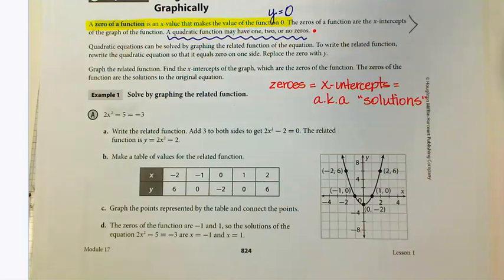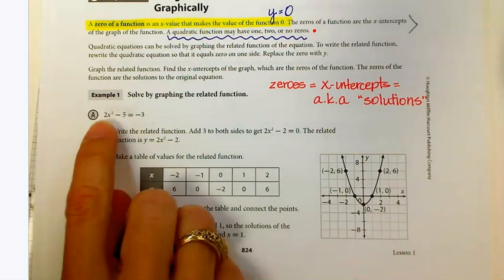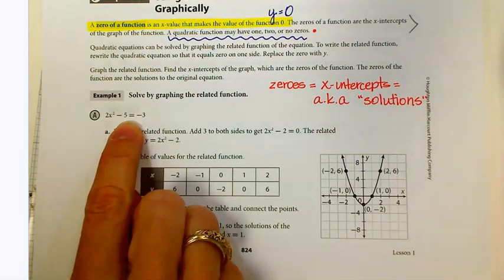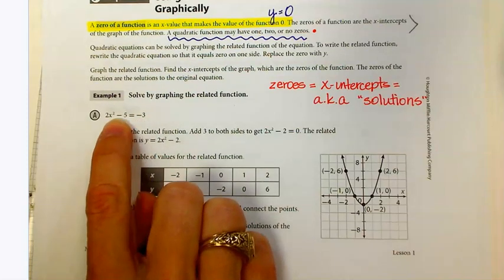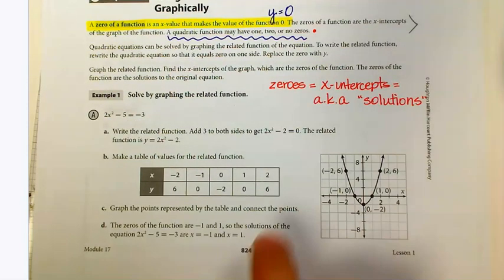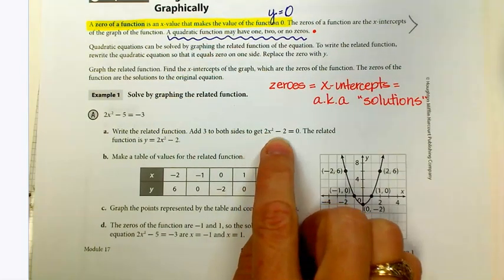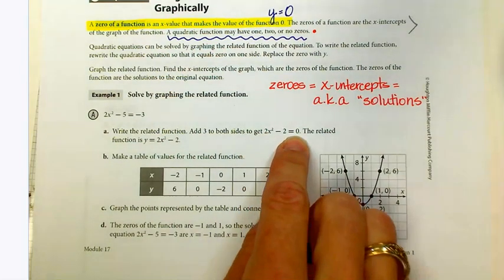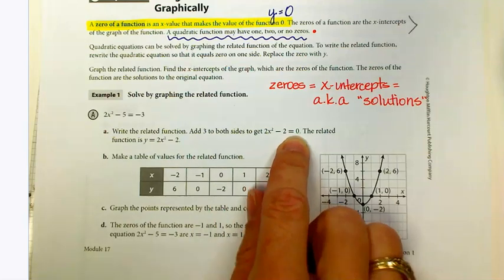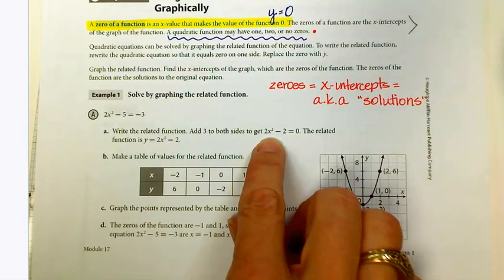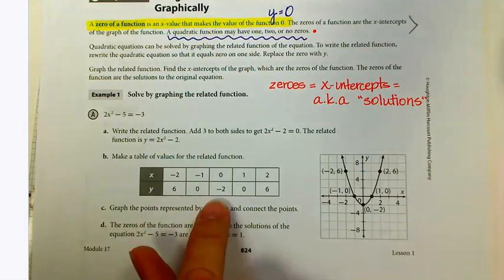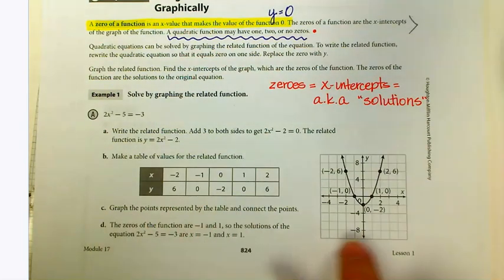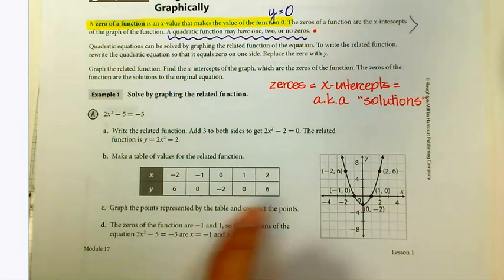All right, I'm looking down at the bottom of page 824. And what if we were asked to solve this by graphing? First of all, you would probably just move the -3 over here by changing its sign, and you would wind up getting 2x squared minus 2 equals 0. And then you would make it look like a function related to that by just saying y is equal to this. Okay? And then you can do a little math and find that the vertex is 0, 2.